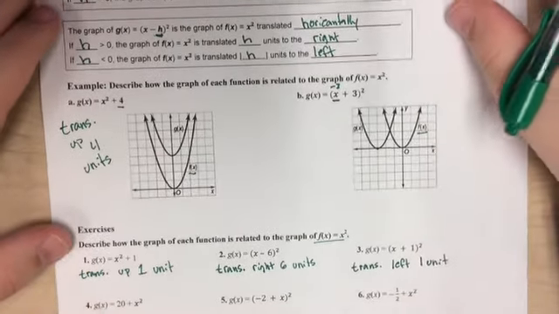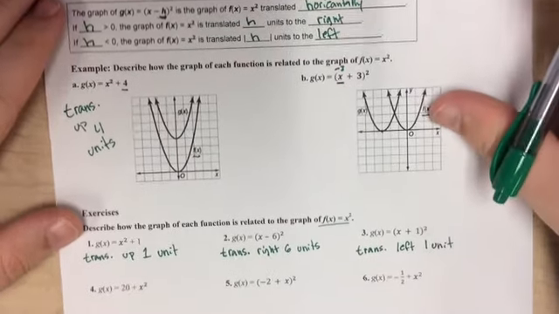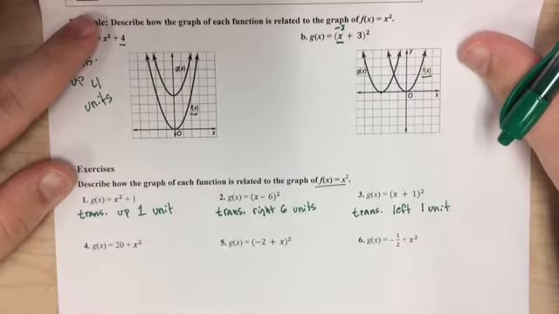And so that's the only ones we're going to do on this page. What I want y'all to do is go ahead and attempt number 4, 5, and 6.